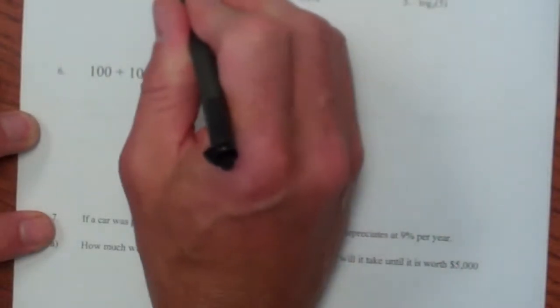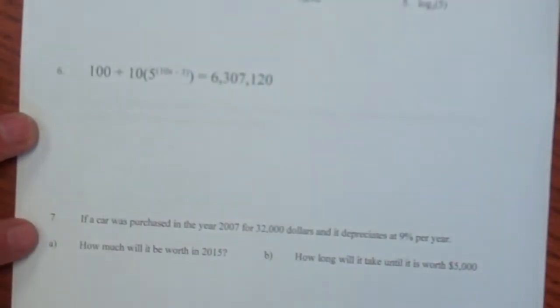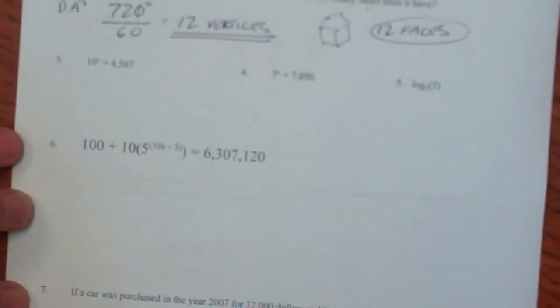This is the critical thing. I actually think that I misworded that. I should have put vertices on the test. If I did one of these, it would be vertices.